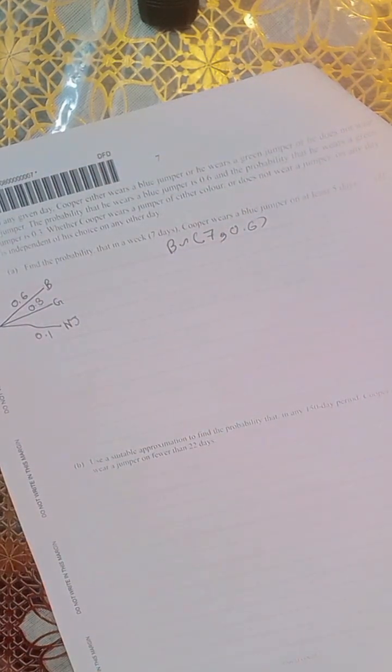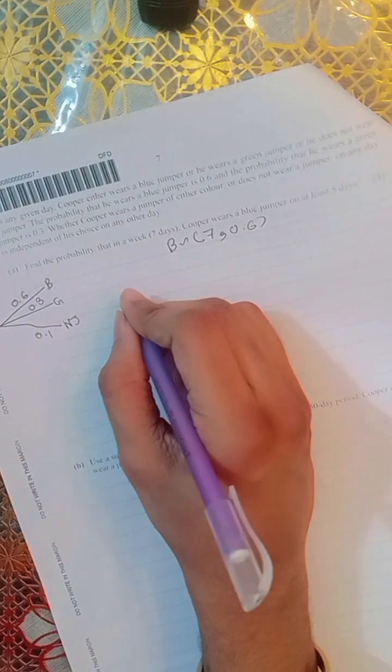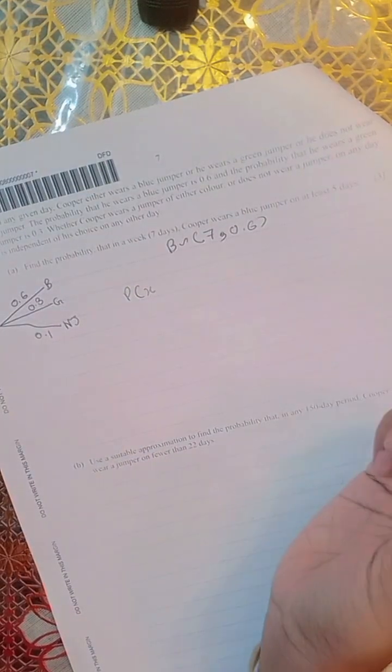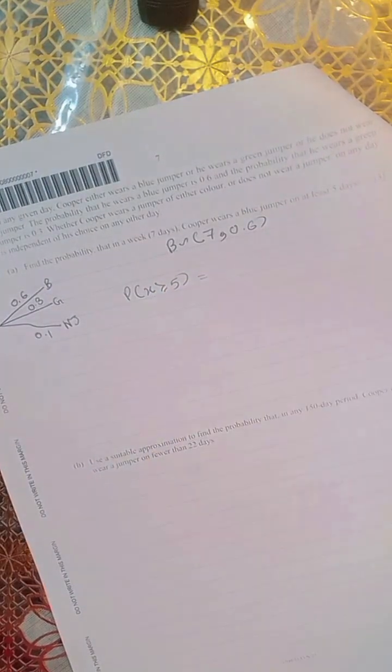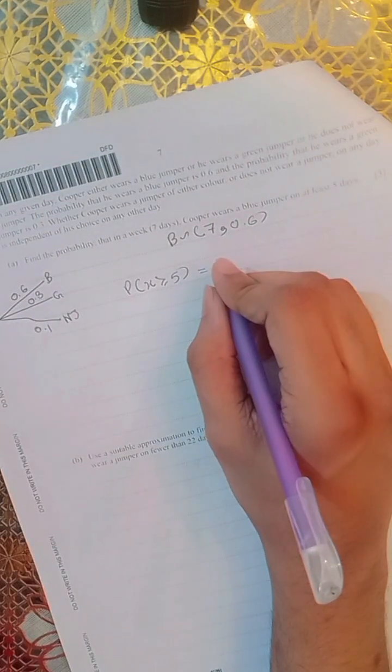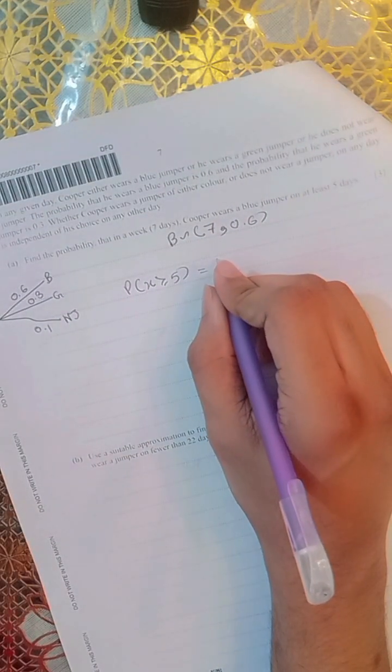Okay. But at least 5 days, which means at least 5 days. So it can be 5 or more. So basically greater than or equal to 5. That means it can be 6 days or 7 days. Basically, it can be 5, 6, or 7. So I have to find all the probability of that. So basically, just use the normal method of probability, which is nCr.